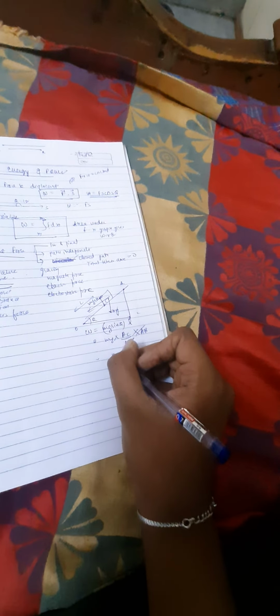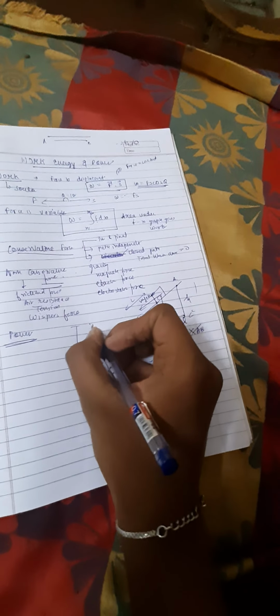If it is traveling AB, now AB cancel, mg AC, and you know what is AC? AC is h, height, so mgh. And if I am taking this other path, then it will also be mgh. Here also, if I am taking this height as h, the work done by gravity will be mgh. So hence gravitational force is a conservative force because it doesn't depend on path, whether it's an inclined plane or a normal path.